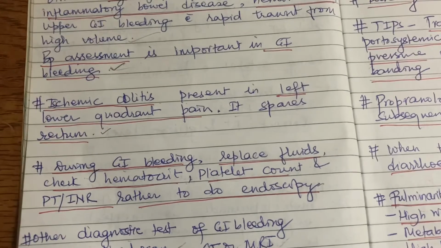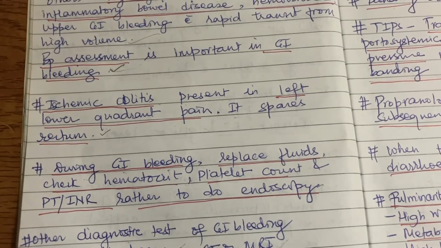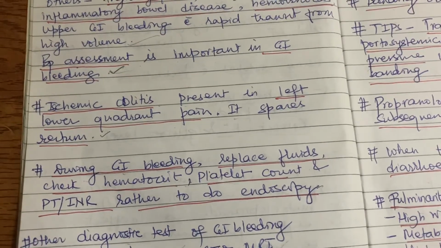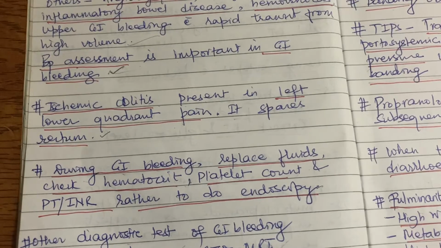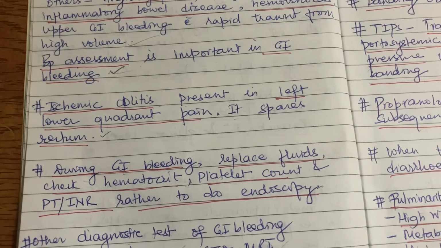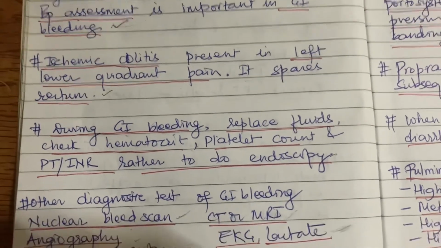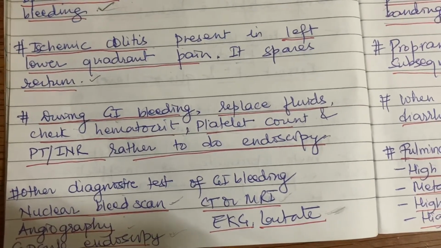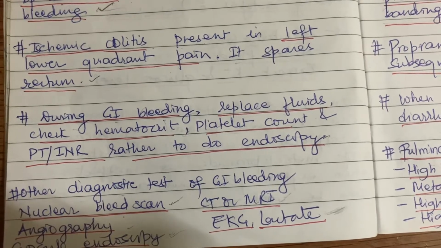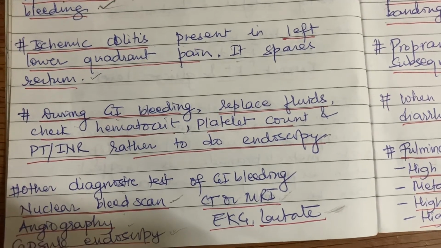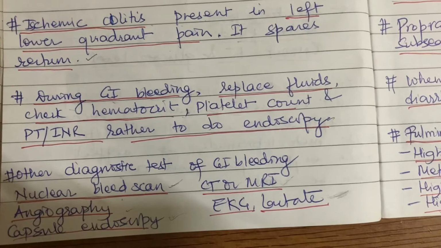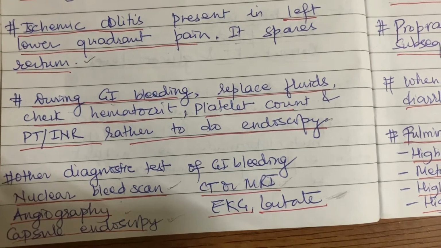During GI bleeding, we have to replace fluid. We have to check hematocrit, platelet count evaluation is also very important, and PT-INR, rather than doing endoscopy. Other diagnostic tests of GI bleeding include nuclear bleed scan, CT or MRI, angiography, capsule endoscopy, ECG and lactate.